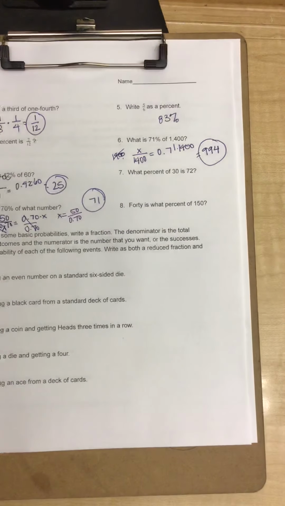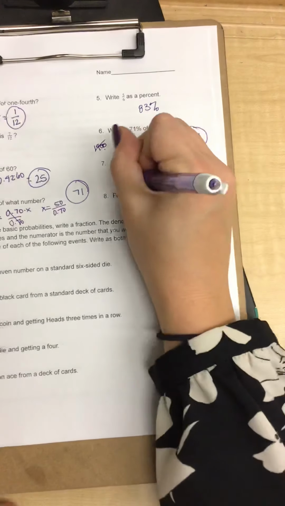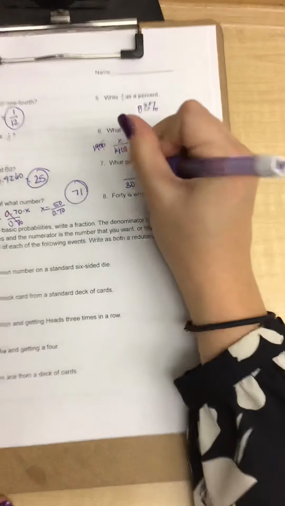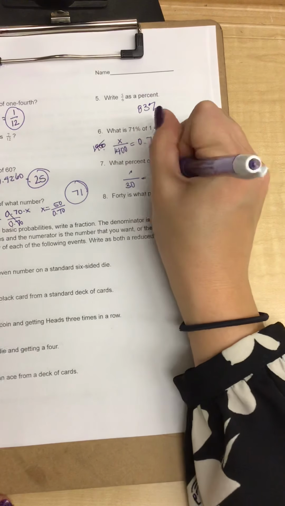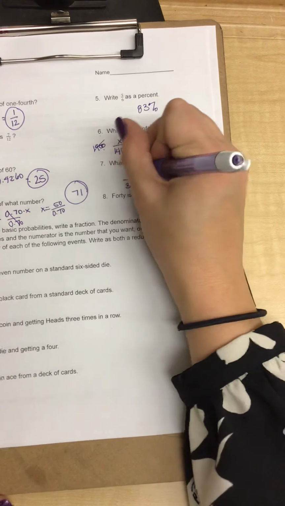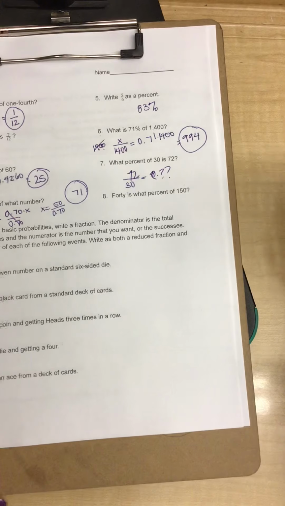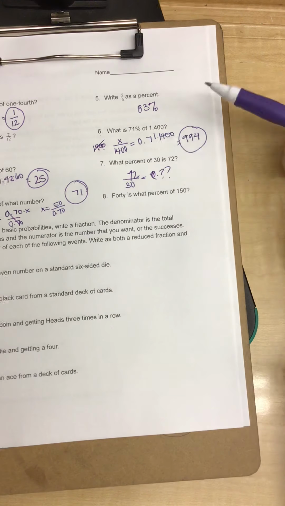There you go. Now this one's interesting. It says what percent of 30 is 72? Okay. And right off the bat, you should be thinking, well, 72 is bigger than 30, so it's gonna be more than 100%.